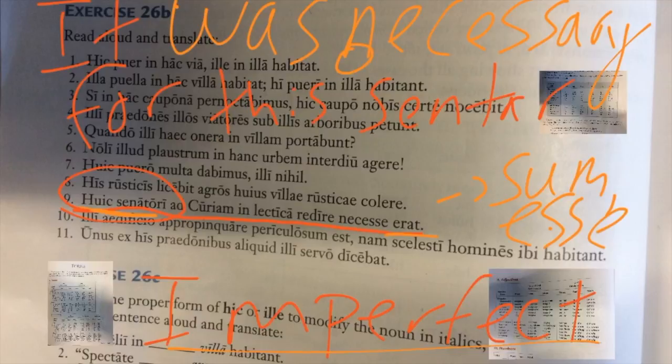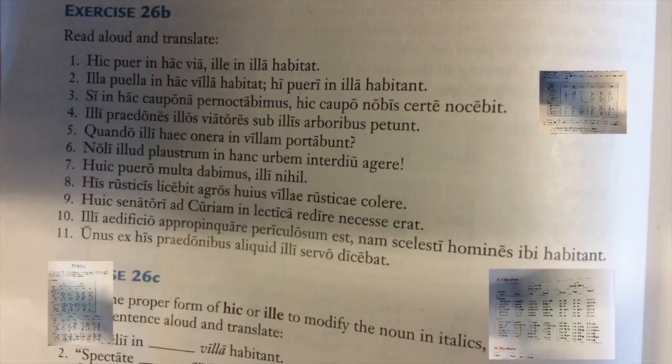And what was it necessary for the senator to do? Redire, to return, ad curiam, to the Senate House, in lectica, in a litter. I'll go ahead and translate that again. Huic senatore ad curiam in lectica redire necesse erat. Necesse erat, it was necessary for this senator, and huic here is our demonstrative adjective modifying senatore.